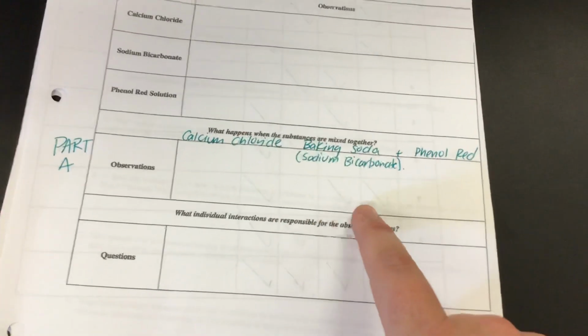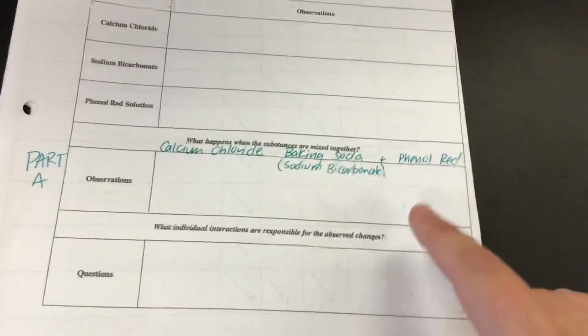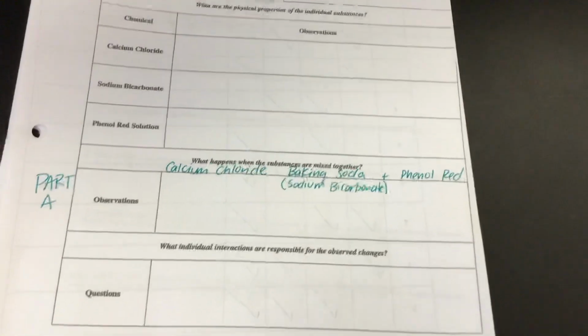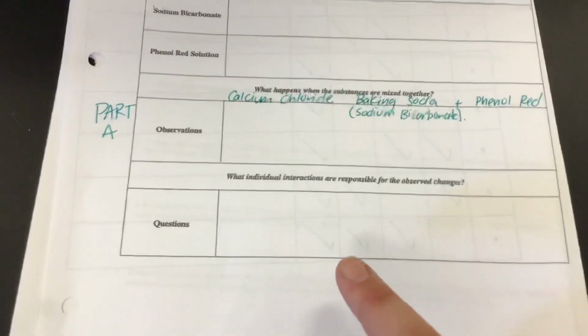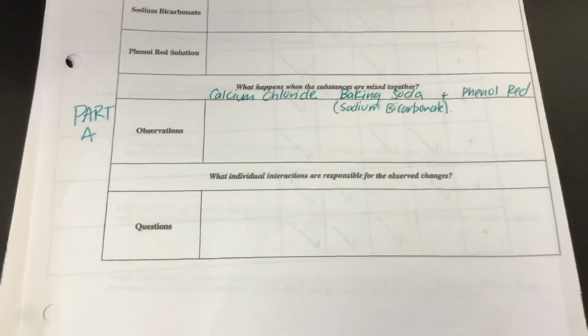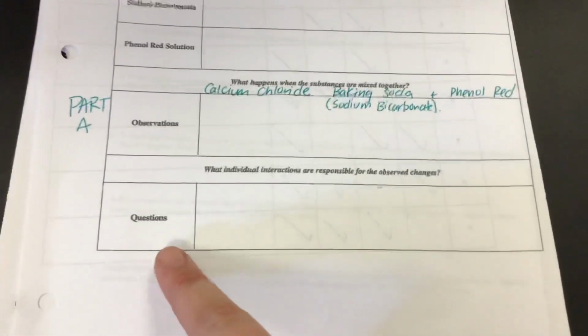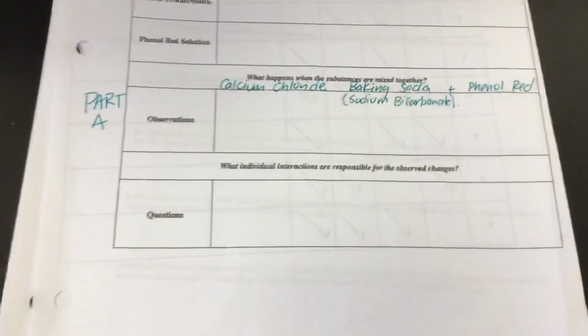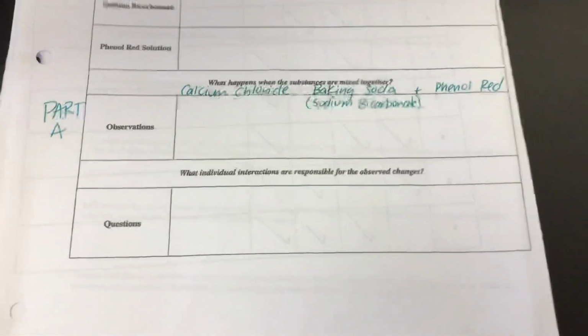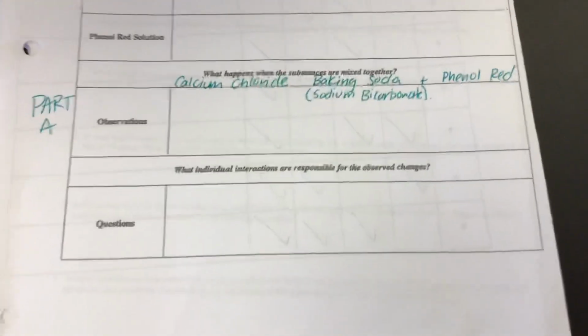Was there a color change? What happened with the heat? Did it heat up? Were there any bubbles, gases formed? That's what you're going to write here. Down below, it says what individual interactions are responsible for the observed changes. I want you guys to come up with at least 2 or 3 questions. Why was there a heat change? Why did it turn this color? So come up with questions or hypotheses on why you think those things happened.